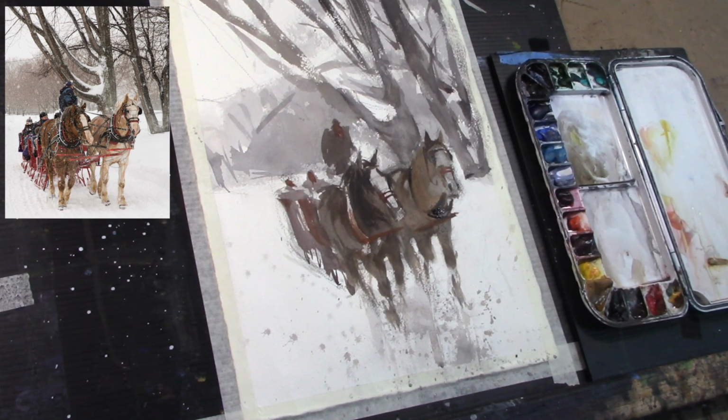All right, let's see how that dries. Looks pretty good for now.